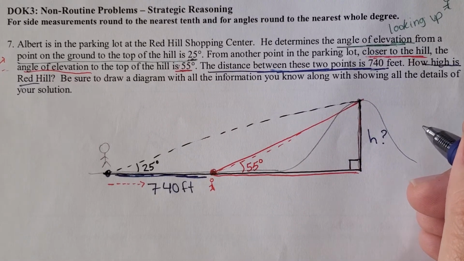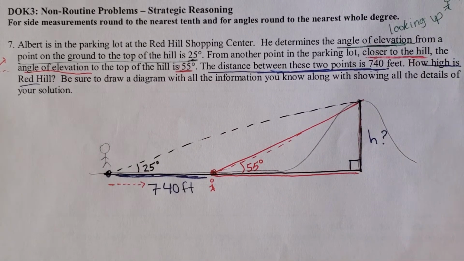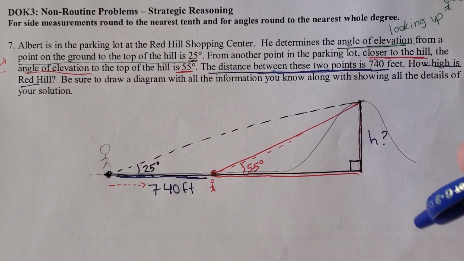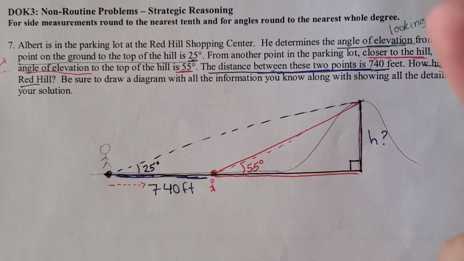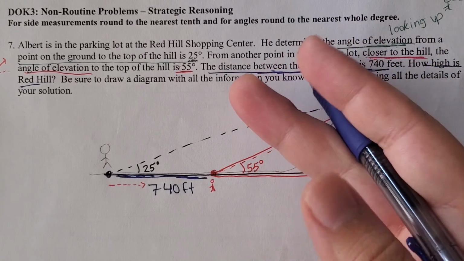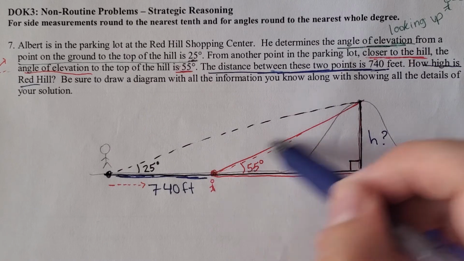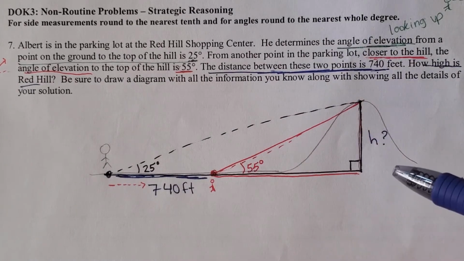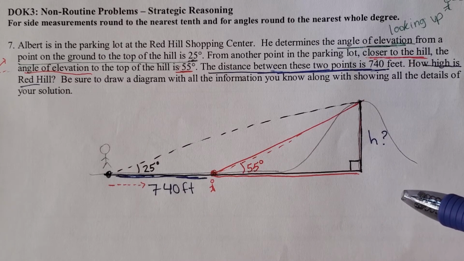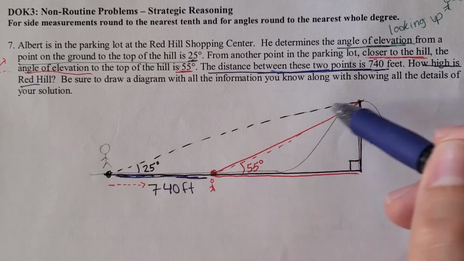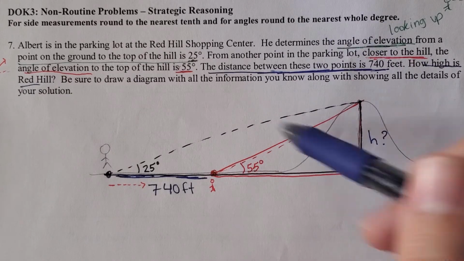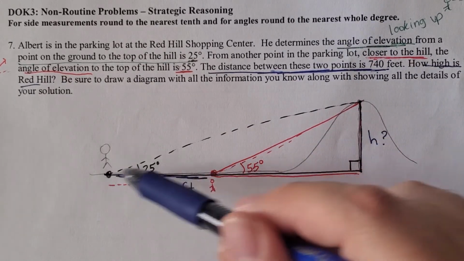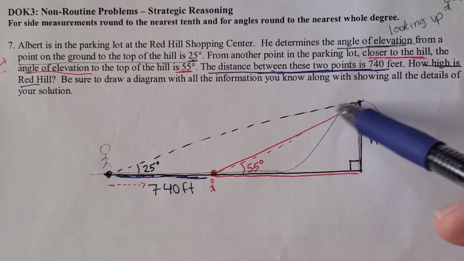So this goes back to one of the problems that I covered with you guys before in another video. So I have to look at this picture right here and wonder, what am I going to use? Notice I technically have three triangles that I can work with. I can work with the first triangle that I drew in the black, or actually this point, and this point. It took me a second, I'm sorry. So the big triangle right over here, the smaller triangle here, or this triangle from the first point to the second point, and then to the top of the hill.